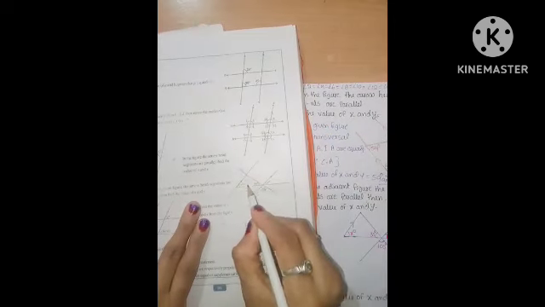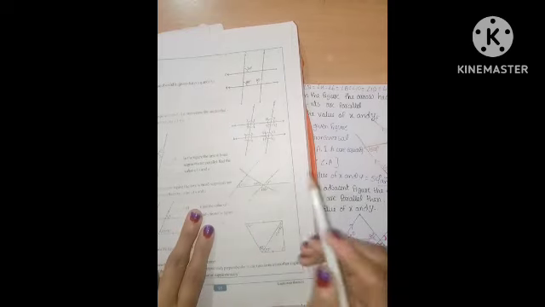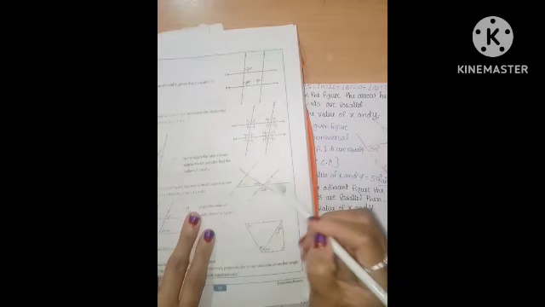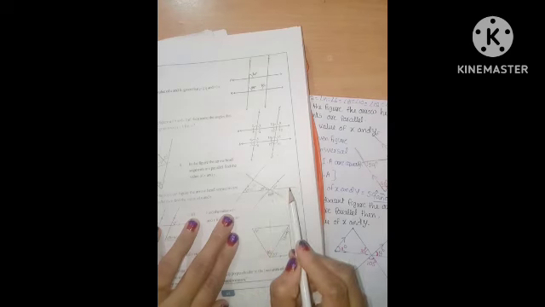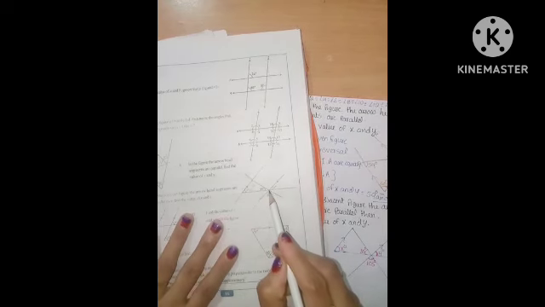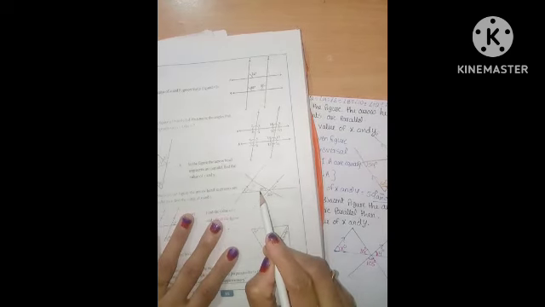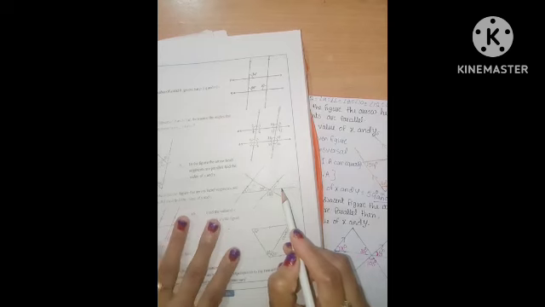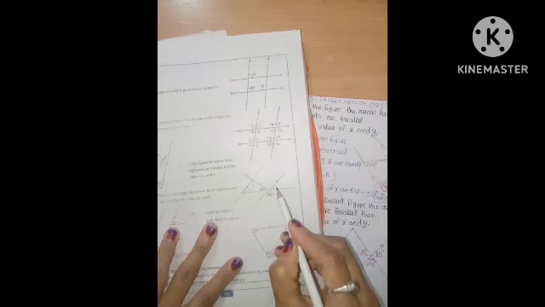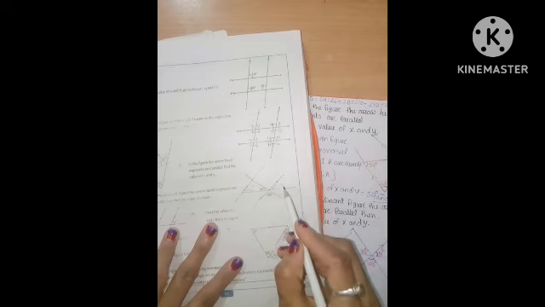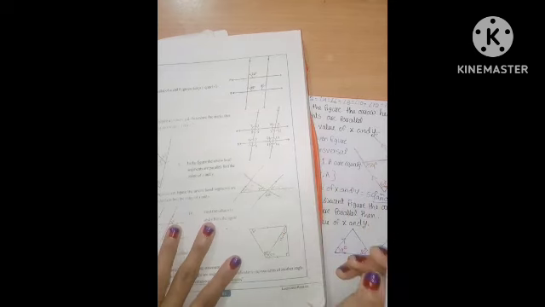How to calculate these two values? You don't know them, so you have to calculate them. This is the transversal. Observe this one, Gagan sai. This is a straight line. How many angles are formed here? Three angles are formed here, and they are given. One angle you don't know, so how do we calculate that angle?